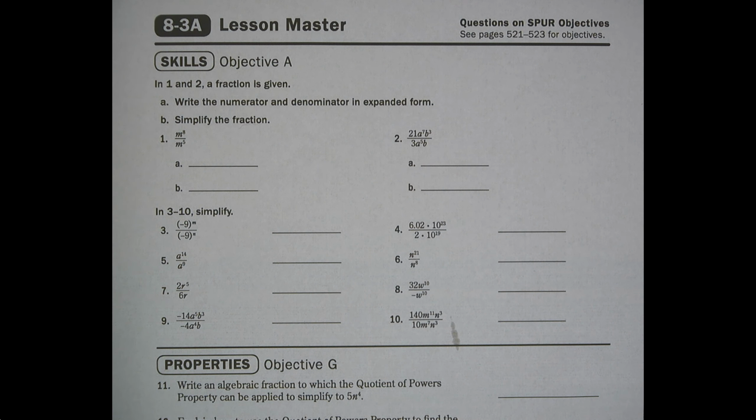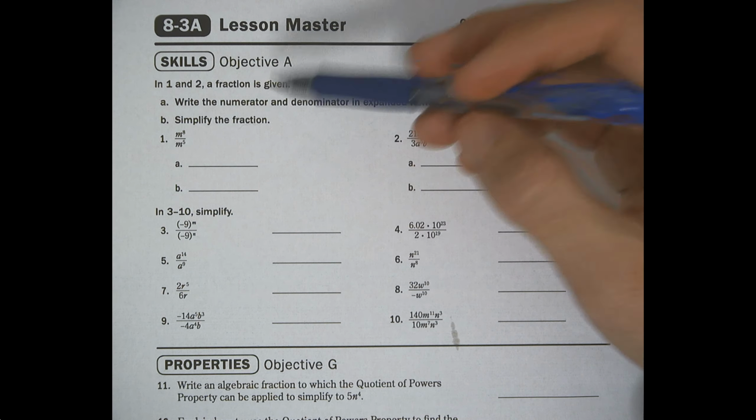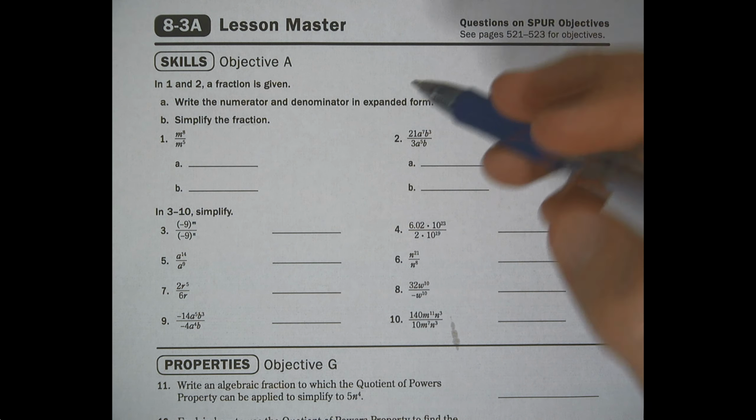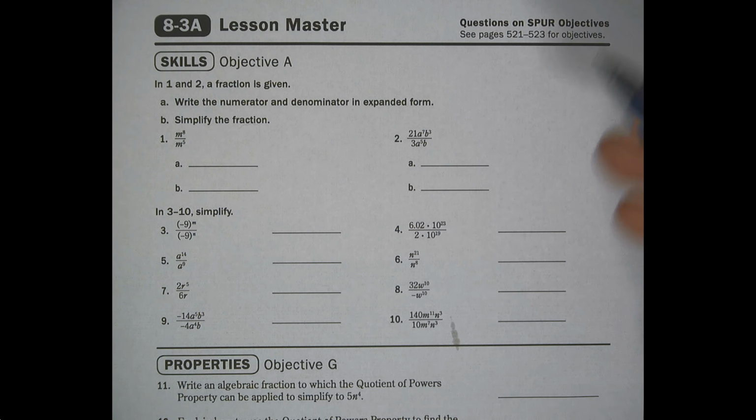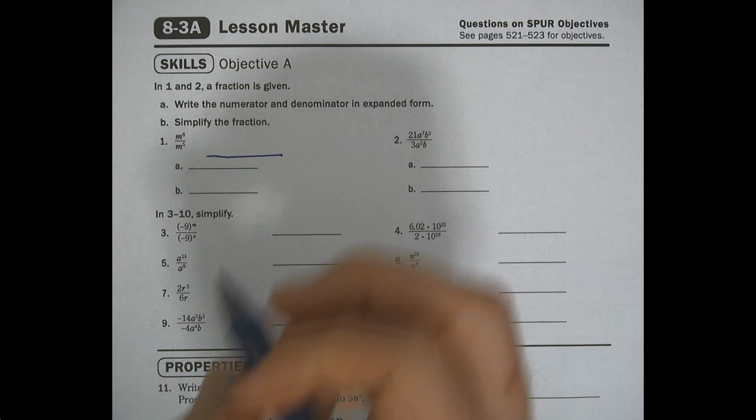So we're looking at Lesson Master 8.3a worksheet, and we are going to be looking at the quotient of powers property, reviewing for our quiz. So let's jump right in. First thing we're going to do is write the numerator and denominator in expanded form to show why this property works. So rewriting this one, I've got m to the 8th on top.